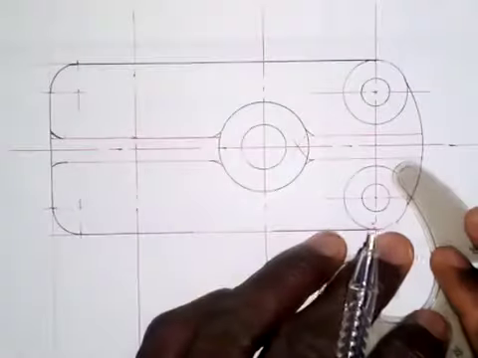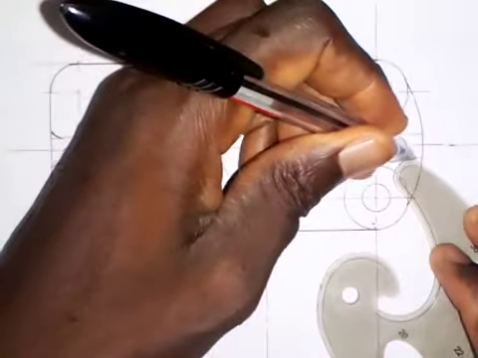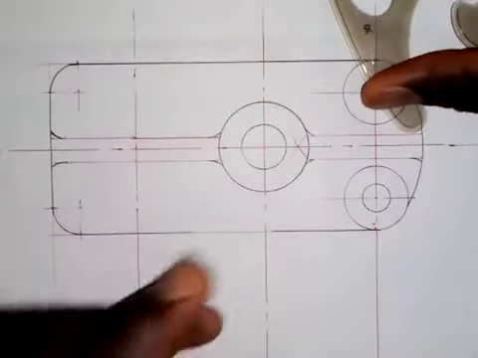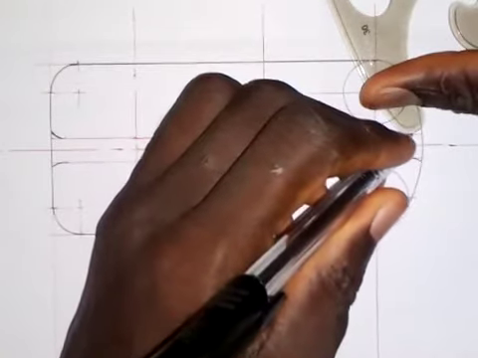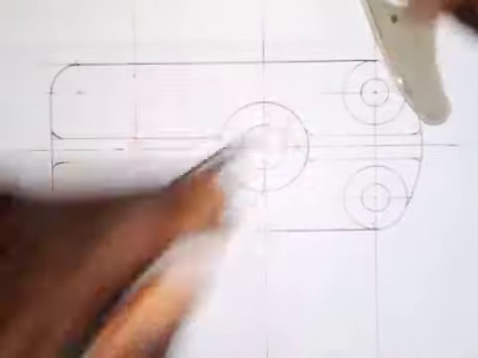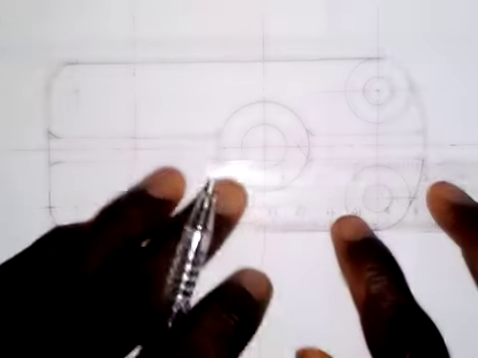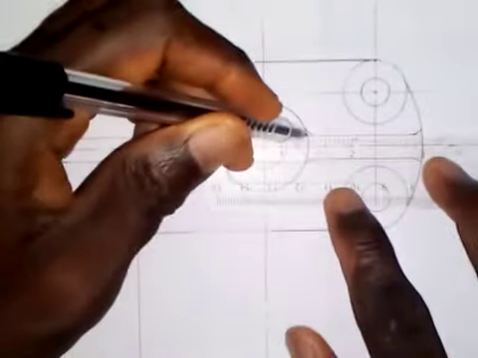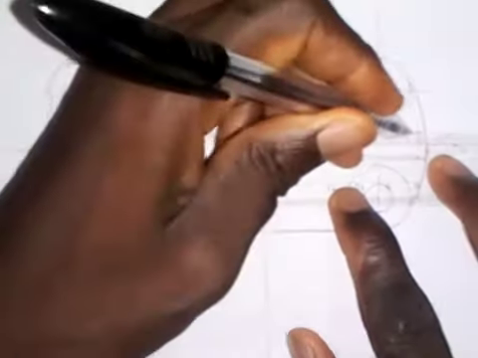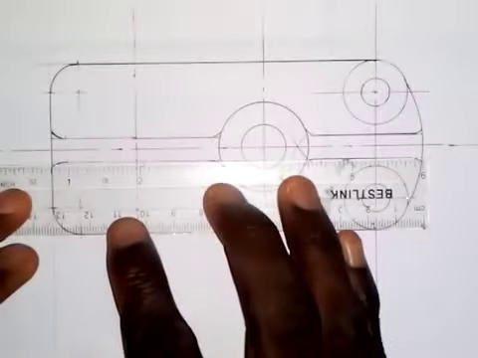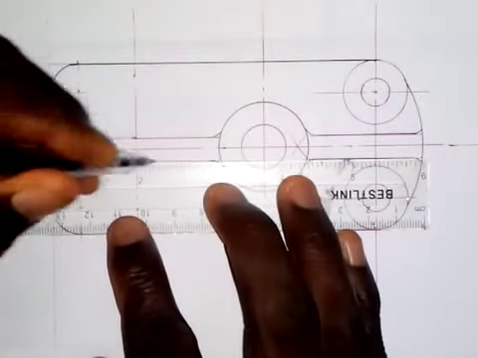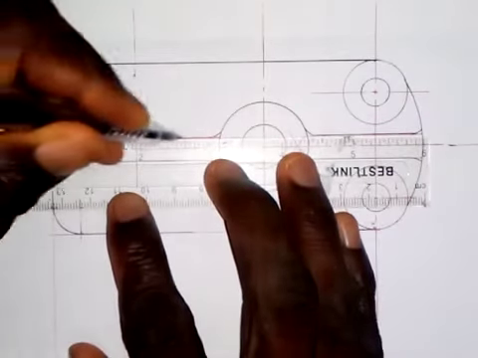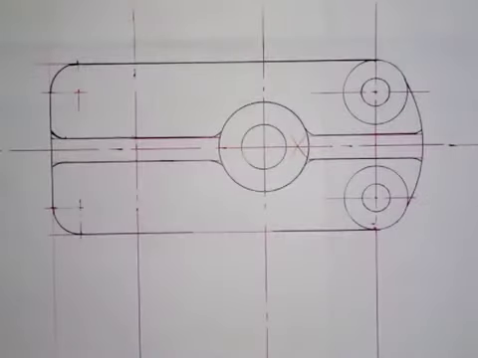All right, so you also have it here too, and then we have it here. All right, so we've been able to do that. So I'm going to make this line. So this will be a thick line. This will also be a thick line. So this will be a thick line, and this will also be a thick line from here to here. All right, so we are done with that part.